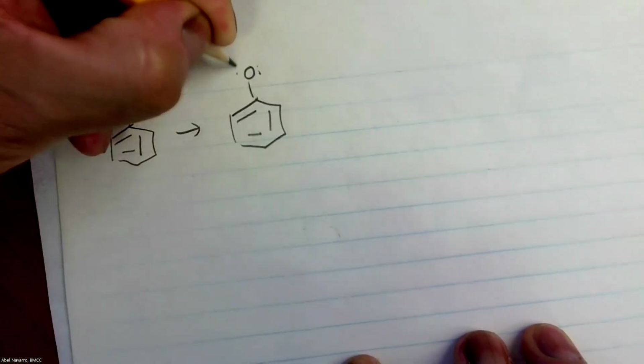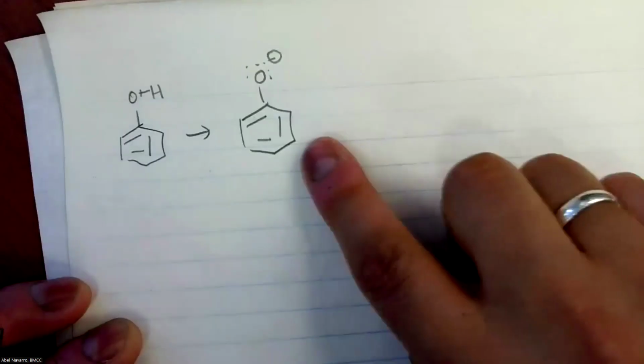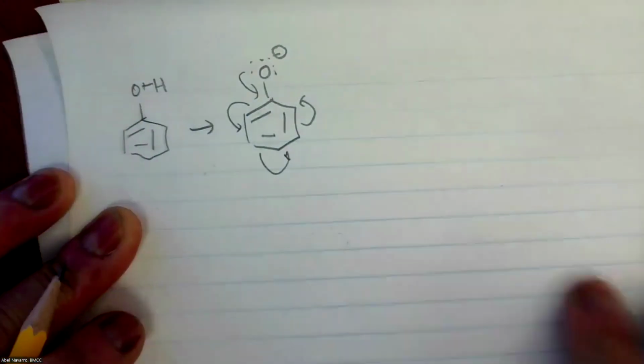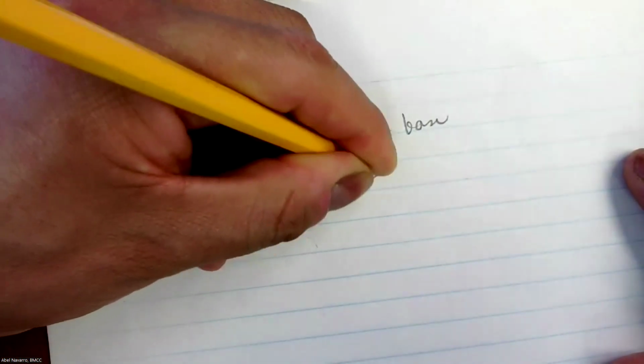In the case of phenol, you deprotonate the phenol with a base, and you get O minus. That is the conjugate base, and it is stabilized by resonance. Once again, if you don't remember resonance or how to draw resonance structures, go back to Organic Chemistry 1 and study Chapter 2, which goes really deep into resonance stabilization. So the conjugate base is highly stabilized by resonance.